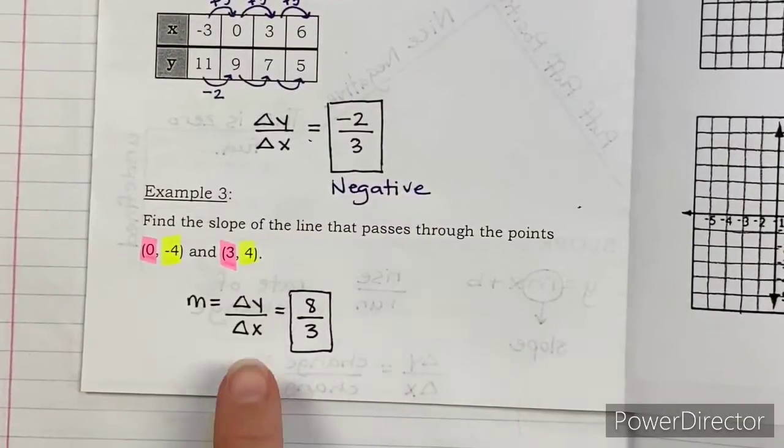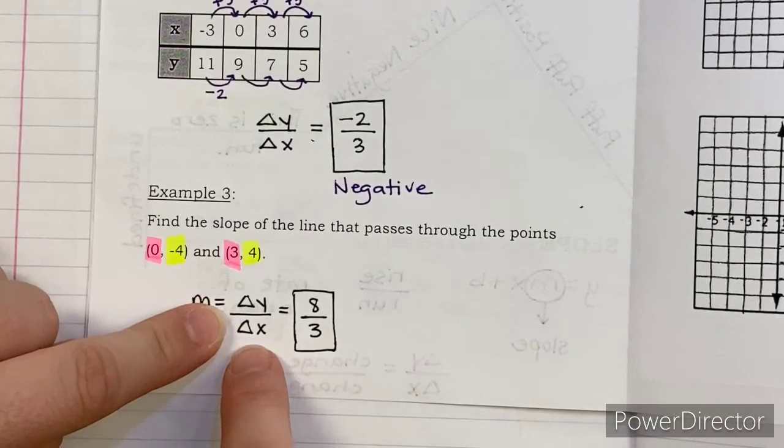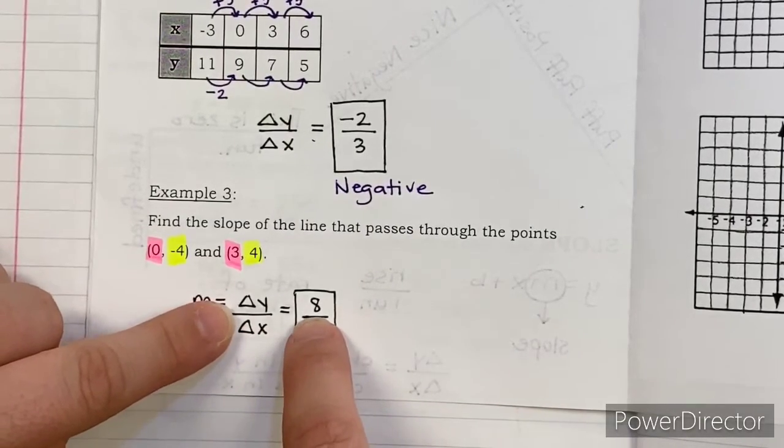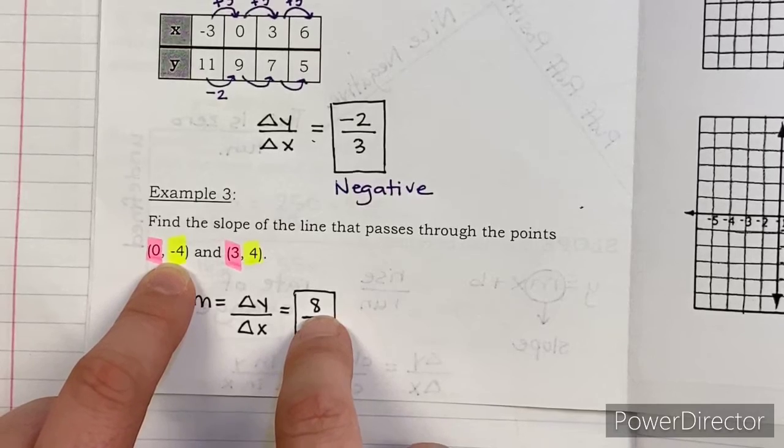Okay, and as promised, here is example number 3. So remember, it's change in y over change in x. I need to look at my y values first, which I've highlighted in yellow. So I went from -4 to +4, and that's 8 numbers.